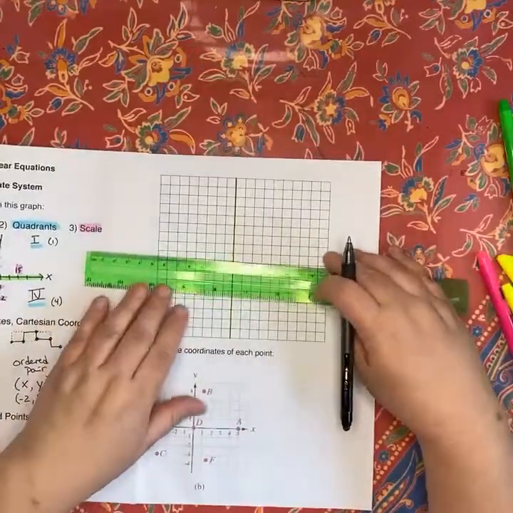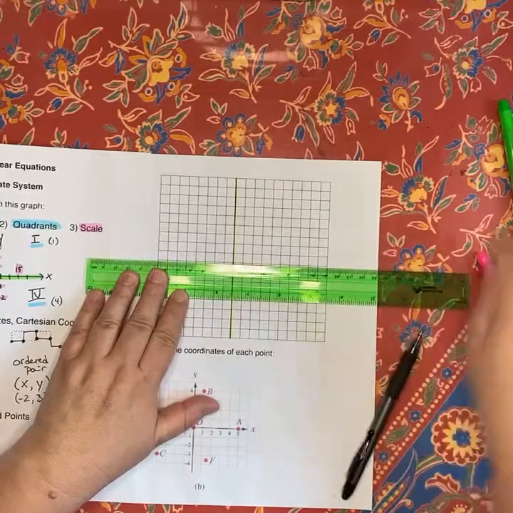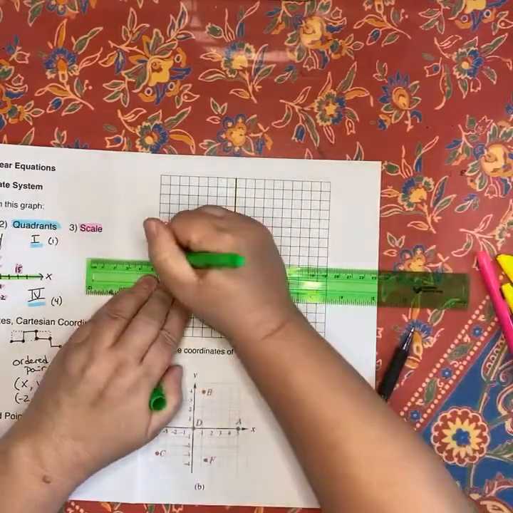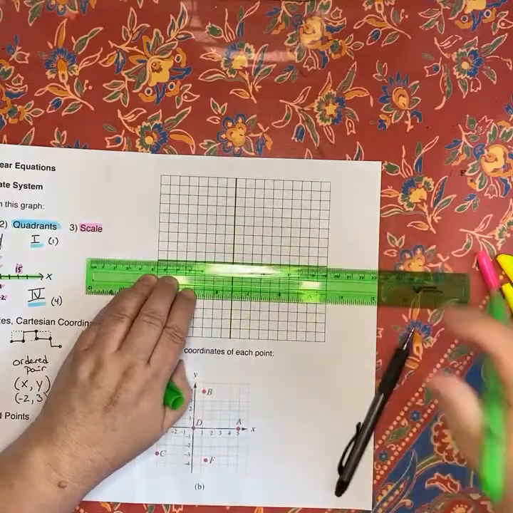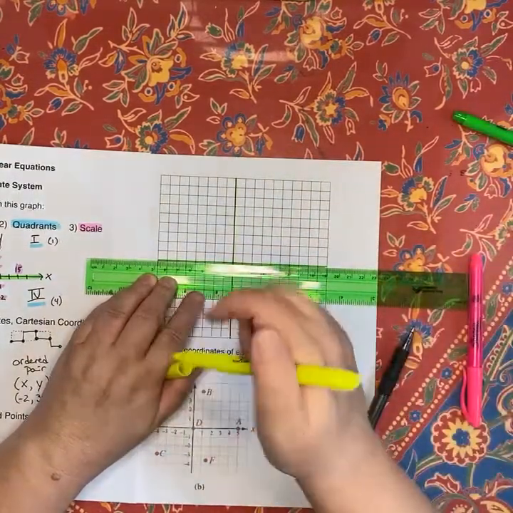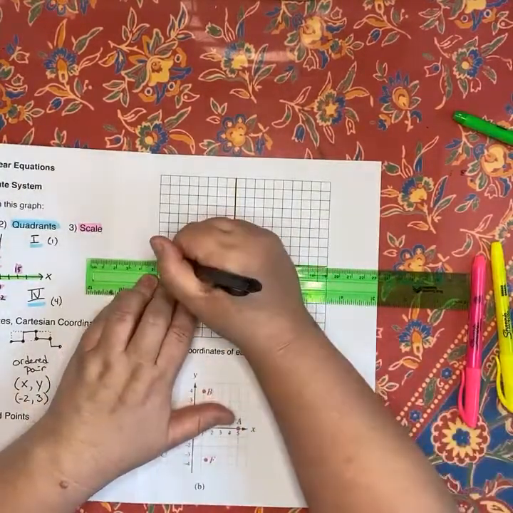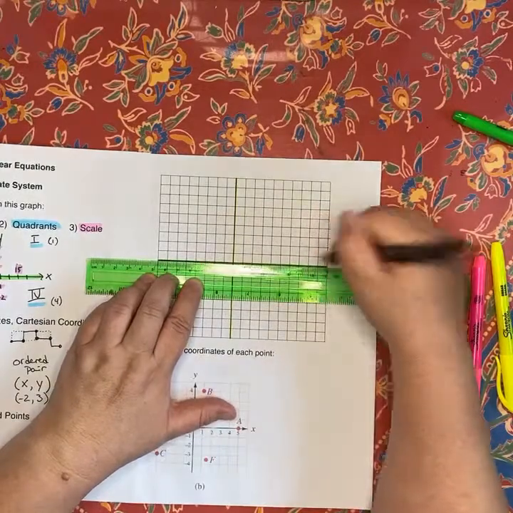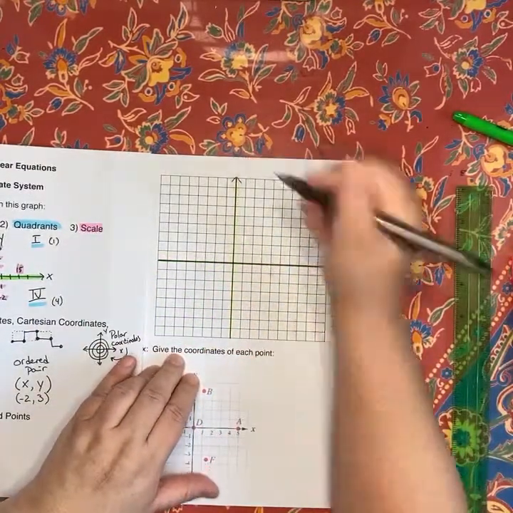I'm just putting the y-axis somewhere in the middle. It doesn't have to be exactly in the middle. And let's see, this was green. I'm trying to learn how not to go, what's the word? Smeary Town. There we go. So we've got our yellow axis. I'm going to put arrows.